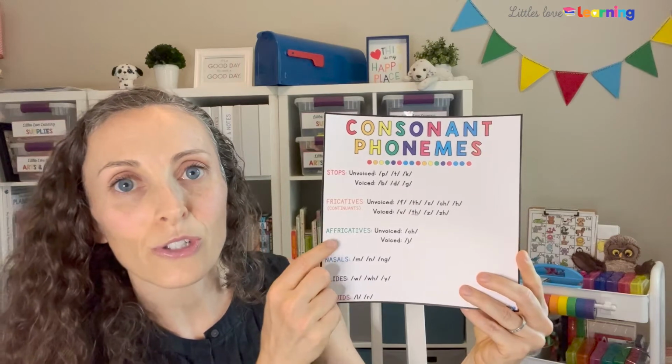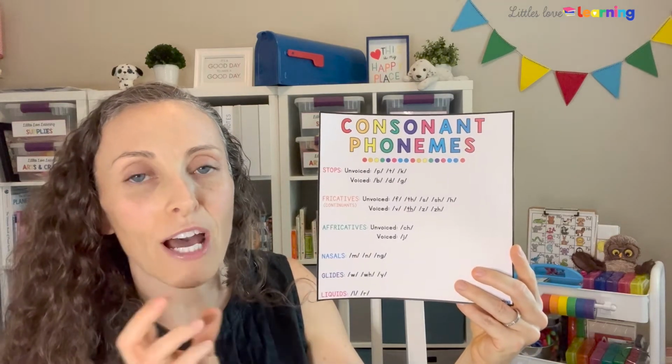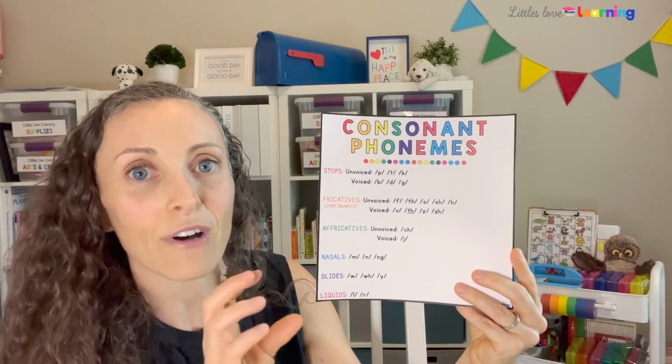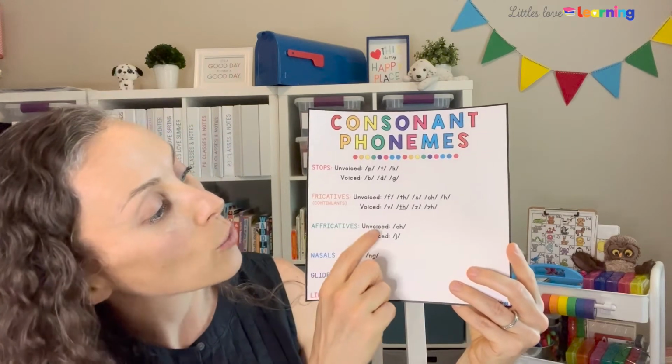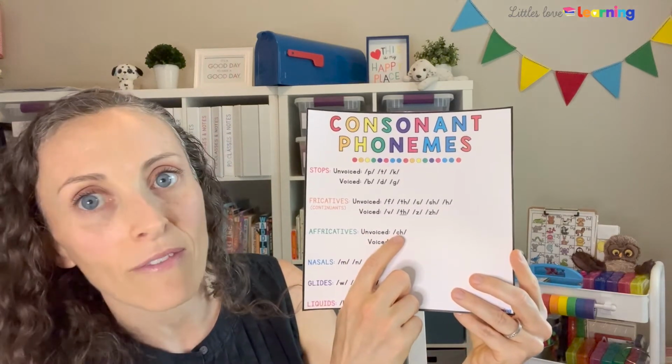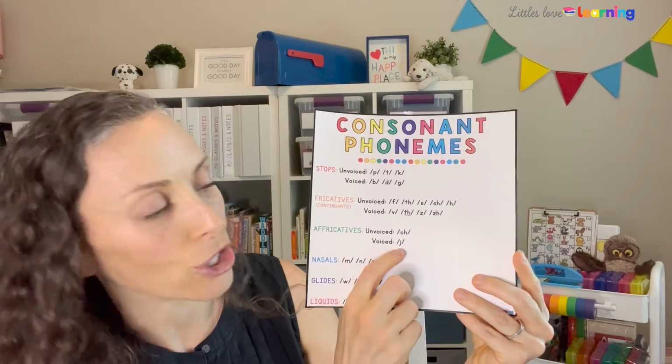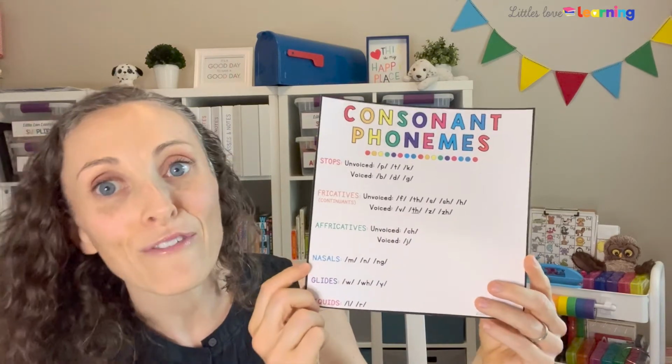Now, these are interesting because they're kind of a combination of the stops and the fricatives. They have a characteristic of both. So we have an unvoiced voice pair. So we have ch and j. And then we have our nasals.